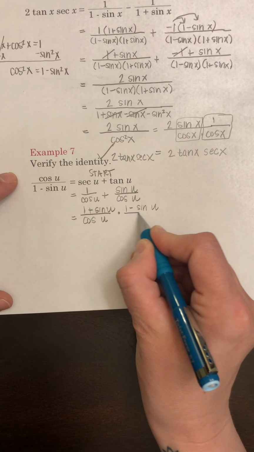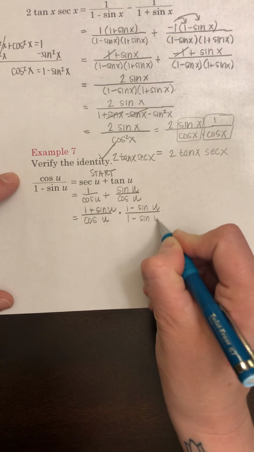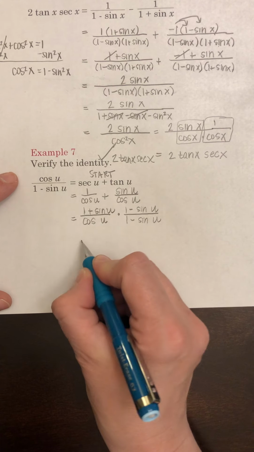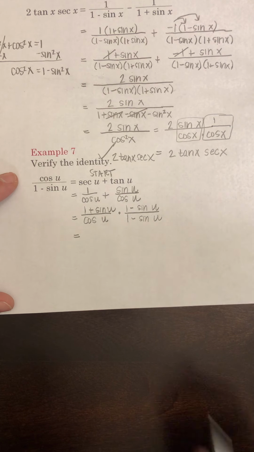But if I multiply that in the numerator, guess what? I have to do the same exact thing to the denominator. So let's just try that because sometimes we get to a point where it's kind of like we've hit a brick wall and maybe this option would help us out.